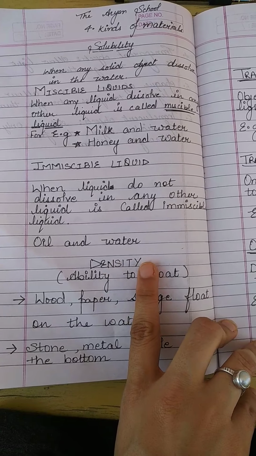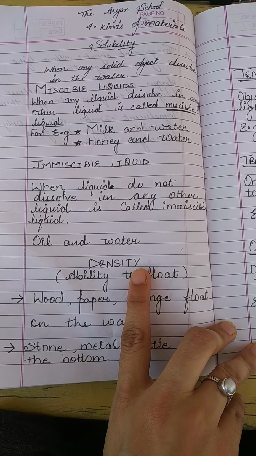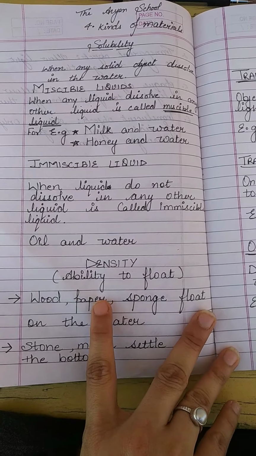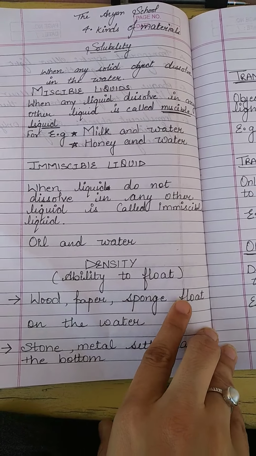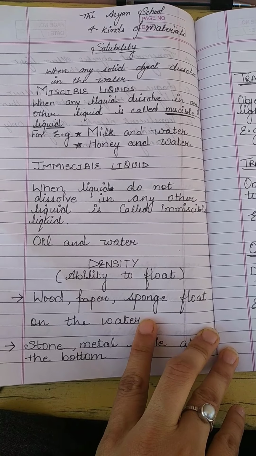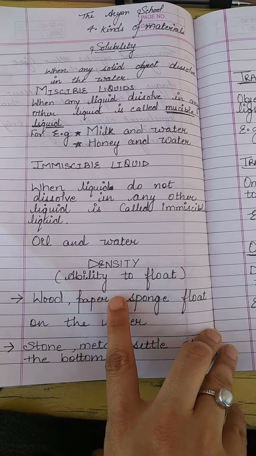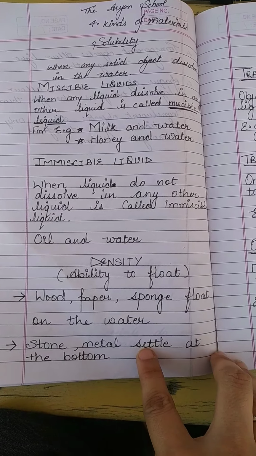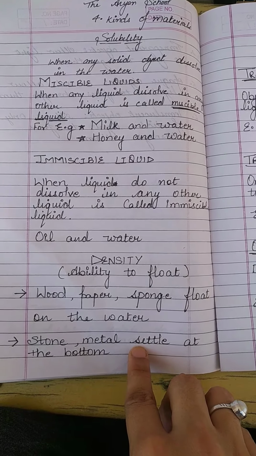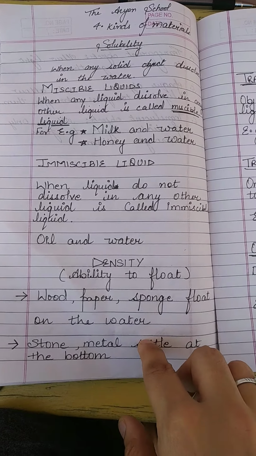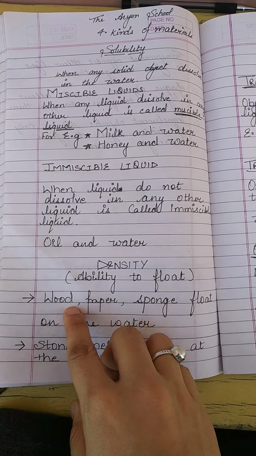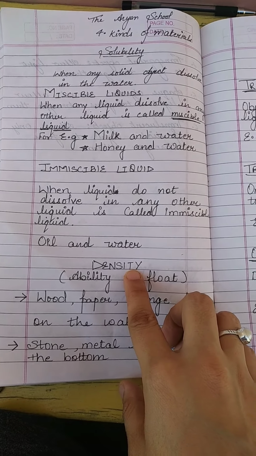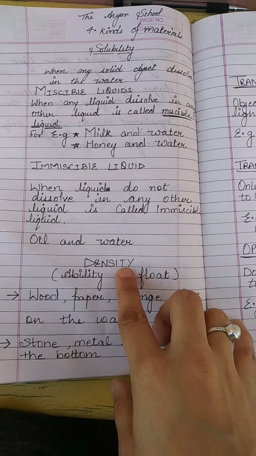Now, density. Through the density we can also sort the objects into groups. For example, wood, paper, sponge. They float on the water. It means they are less dense than other objects. Stone, metal and any other heavy object settle at the bottom. So it means they are more dense than objects like wood and paper. So through the density we can also sort the objects into groups.